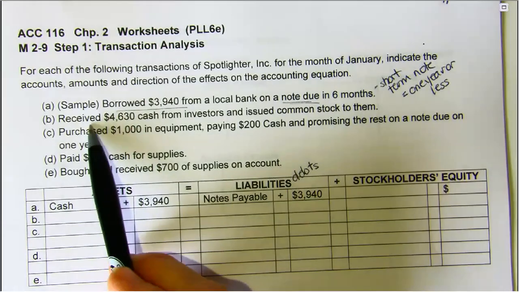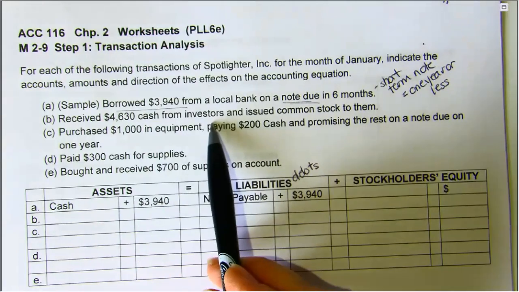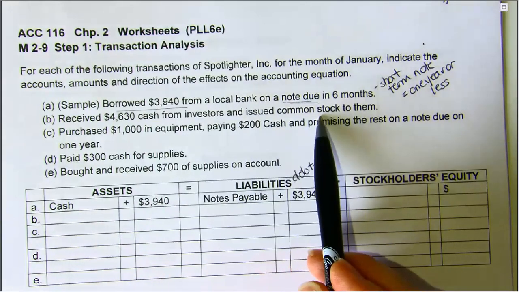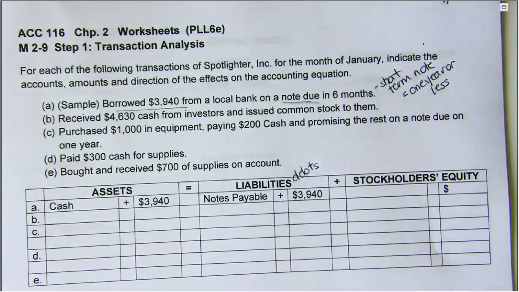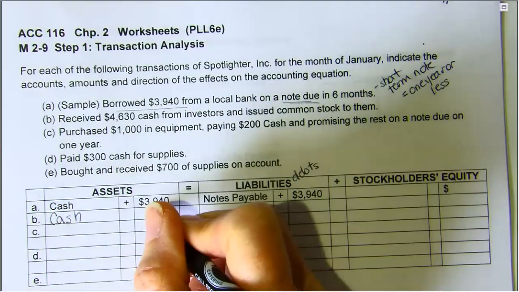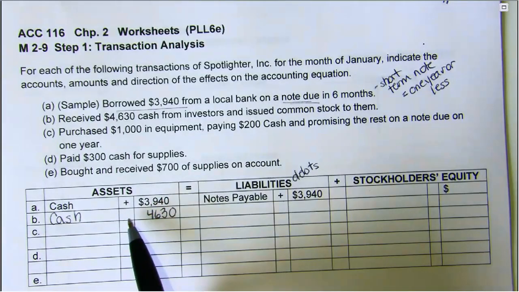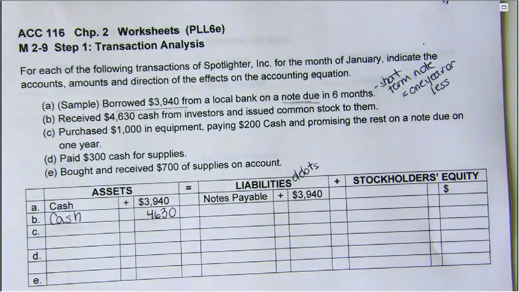Spotlighter Incorporated received $4,630 in cash from investors and issued common stock. So what's being received? Cash. What's being given? Common stock as evidence of their ownership. So cash is an asset, so we'll write cash down here, and then $4,630. Now on Connect, you won't have to put a plus to show that it's increasing. You would only have to show a minus. It's assumed that if the figure has nothing in front of it, that it's a plus.